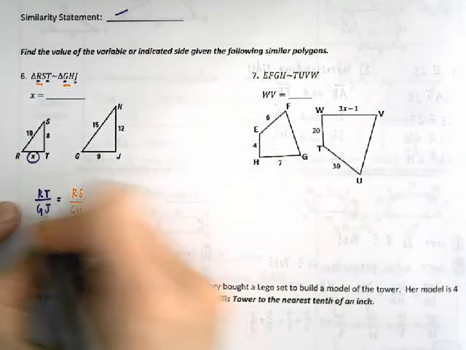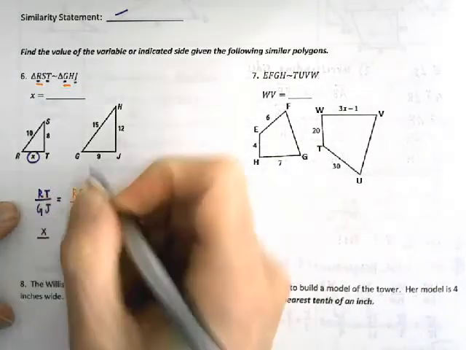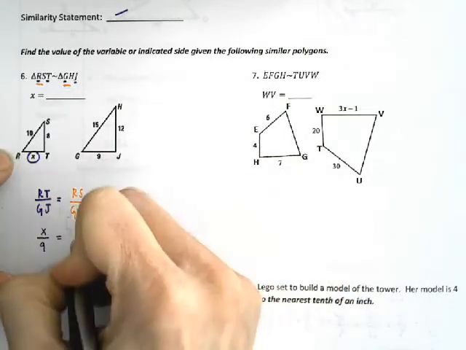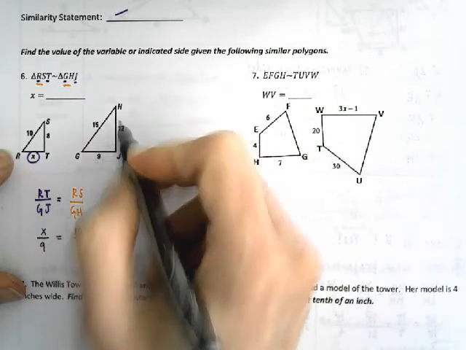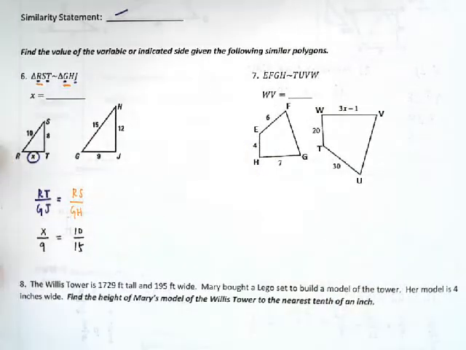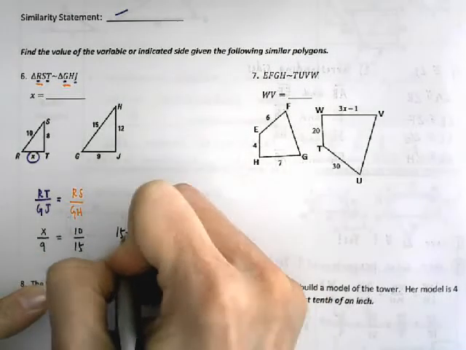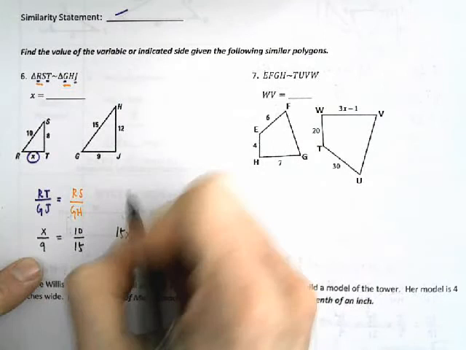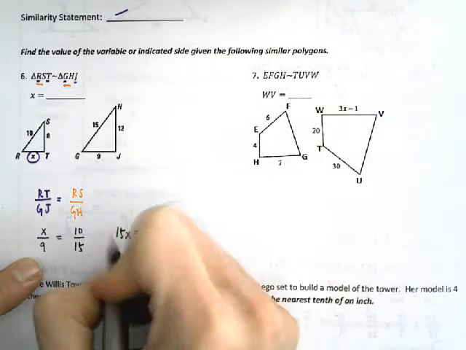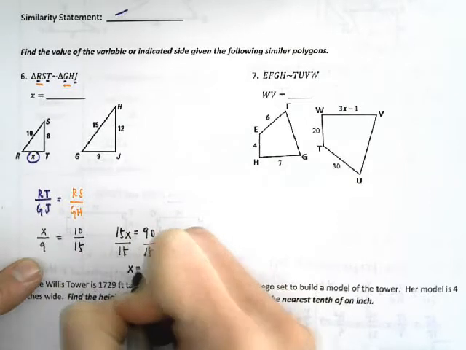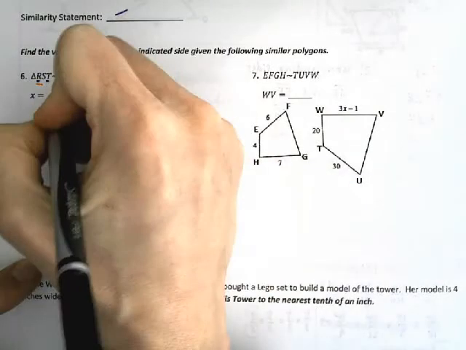So now I'm going to plug in what I know. RT is x, GJ is 9, RS is 10, and GH is 15. So now we're going to cross multiply to solve this simple proportion. So 15 times x is 15x. 9 times 10 is equal to 90. So if I divide by 15 on both sides, I get x is equal to 6.